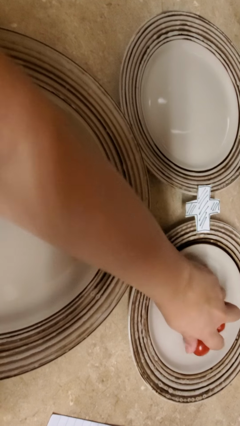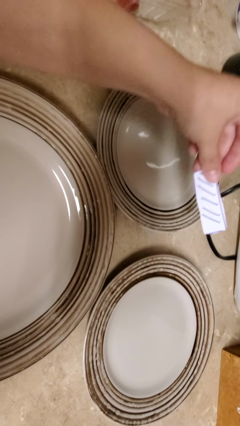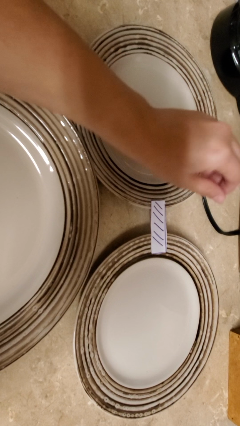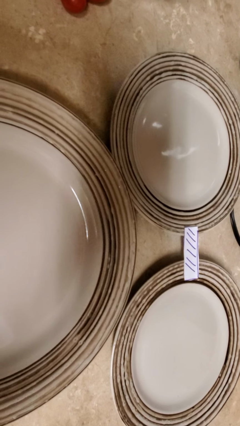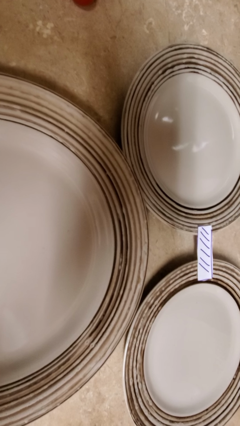Okay, same thing for subtraction. We're just going to switch the symbols. You want to really describe what the symbols mean. That symbol was for addition, this symbol is for subtraction. When you're subtracting, you're taking something away from a group or a number of things. So whatever is left is the difference.